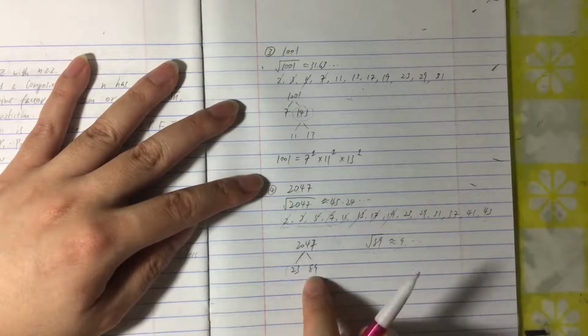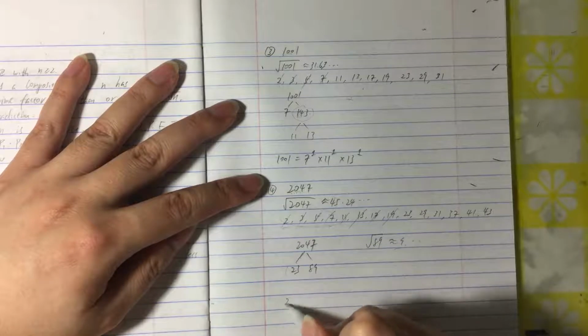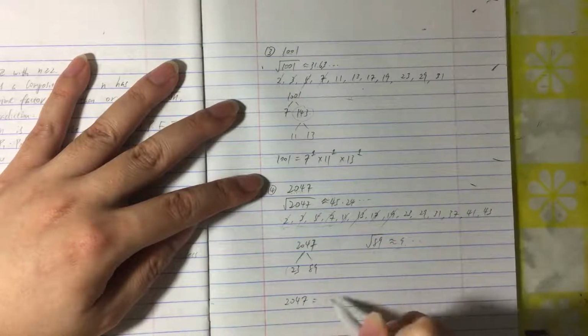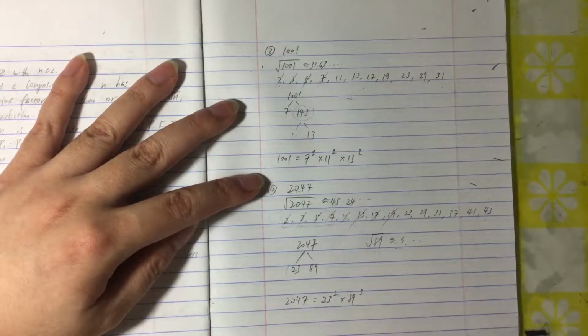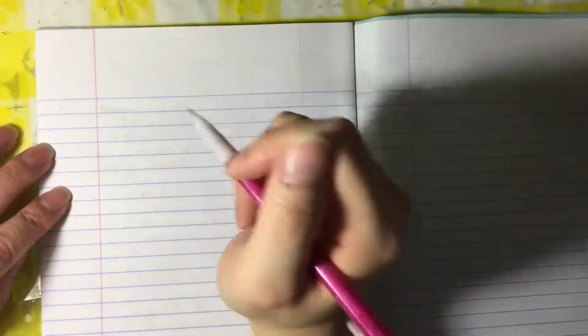Since both 23 and 89 are primes, 2047 can be written as 23 to the power 1 times 89 to the power 1. That's the prime factorization for 2047. Next, let me introduce the contrapositive of the previous theorem.